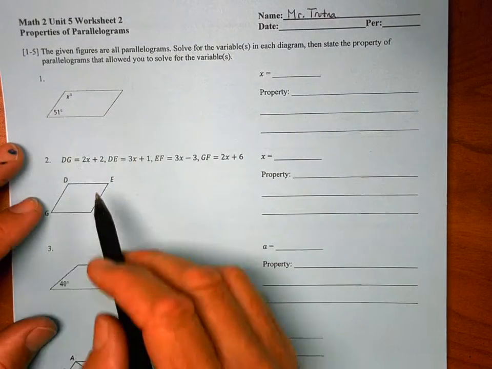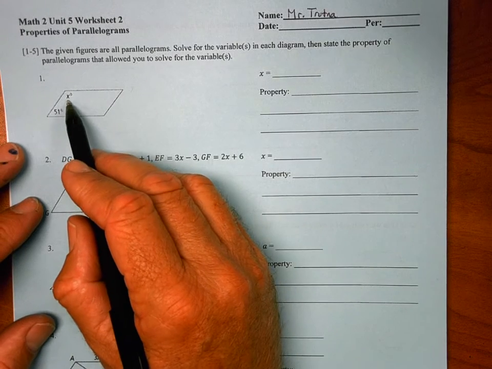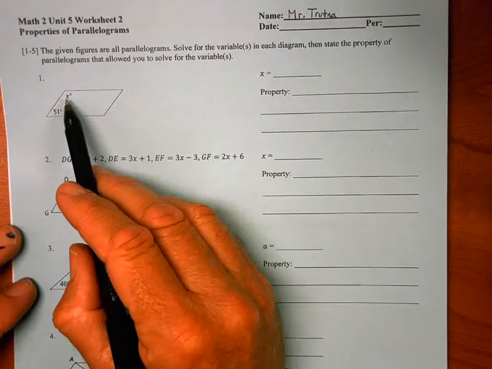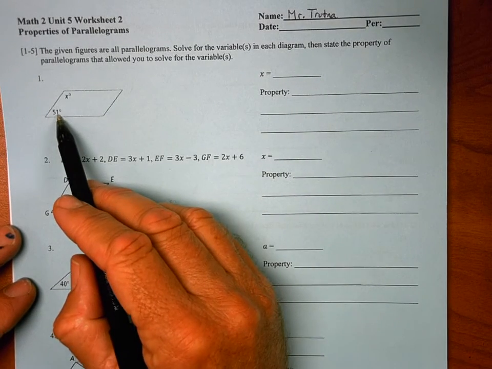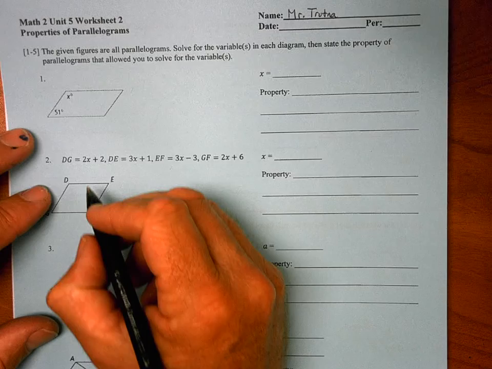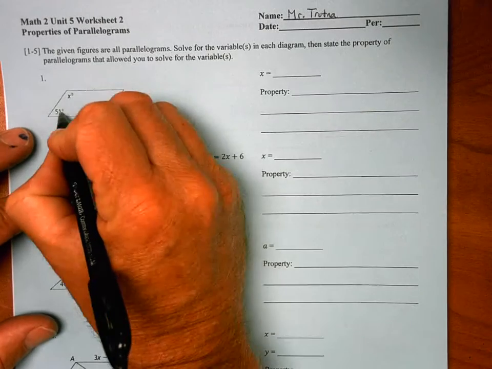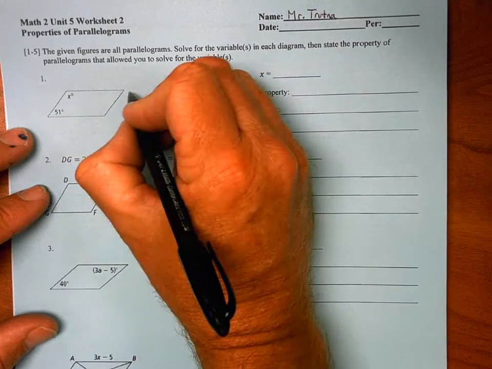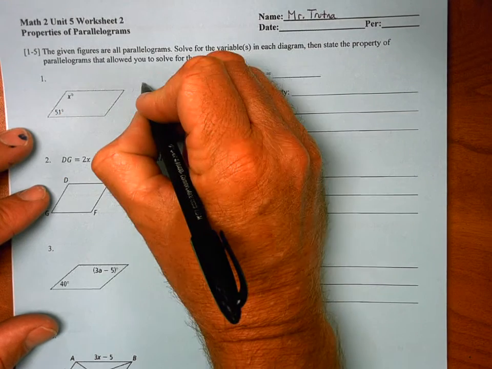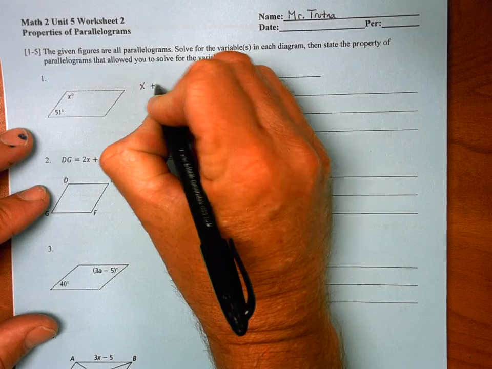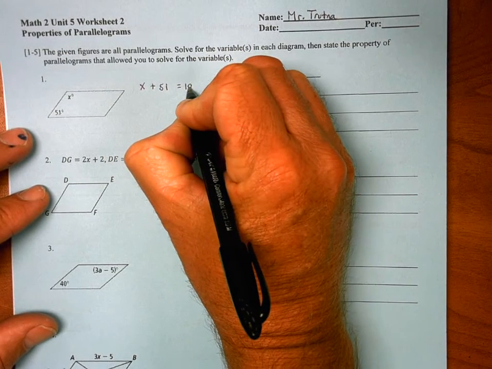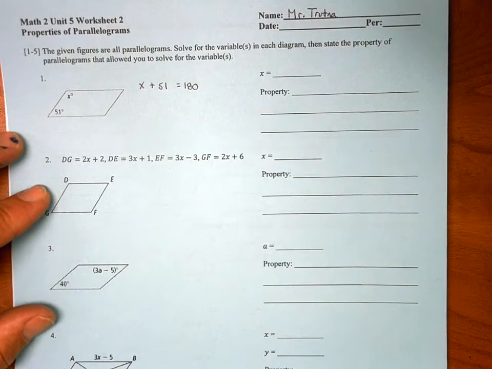Okay, so in number 1, you will notice that we have this angle right here. The upper left angle is marked as x. The bottom left angle is marked as 51 degrees, and these two angles are consecutive angles. So the property of a parallelogram says if angles are consecutive angles, it means that when you add them together, they are supplementary, which means that they add together to make 180.